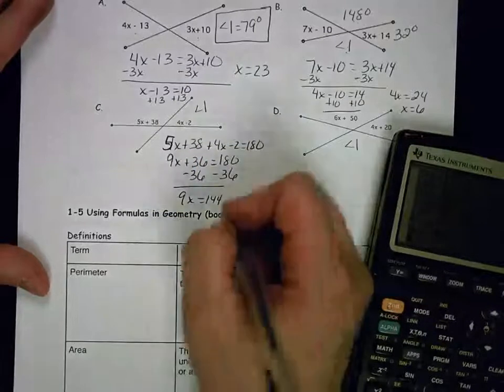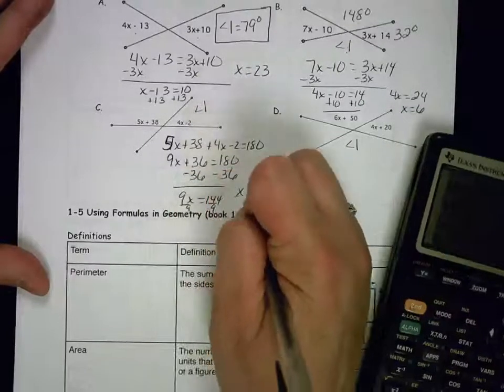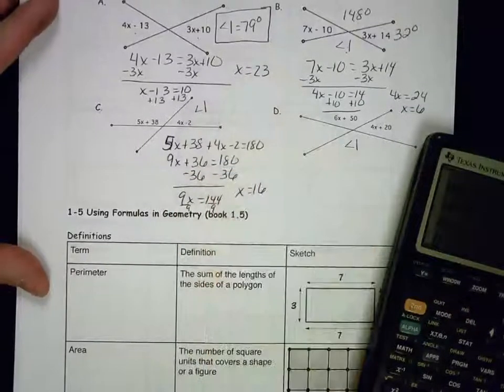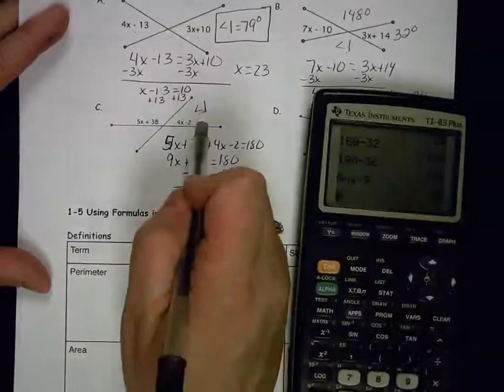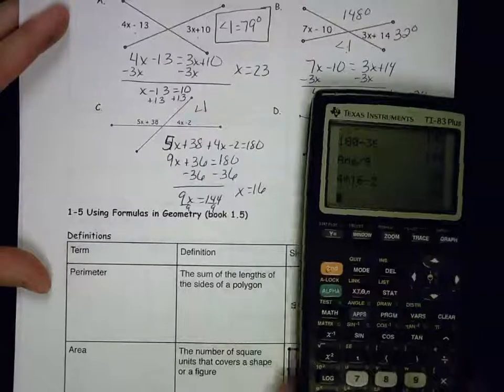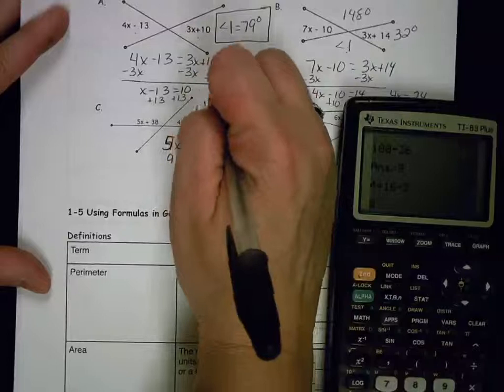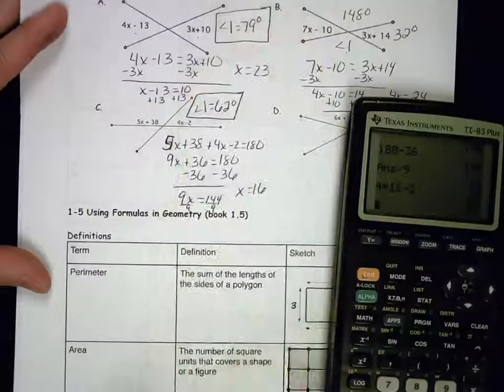And when you divide both sides by 9, x equals 16. All that work, it's all right, but that's not our final answer. To find angle 1, you do 4 times 16 minus 2, and angle 1 is 62 degrees.